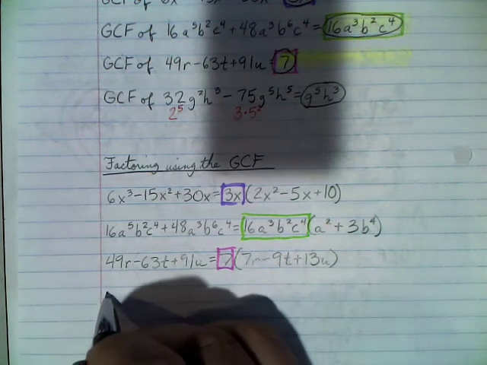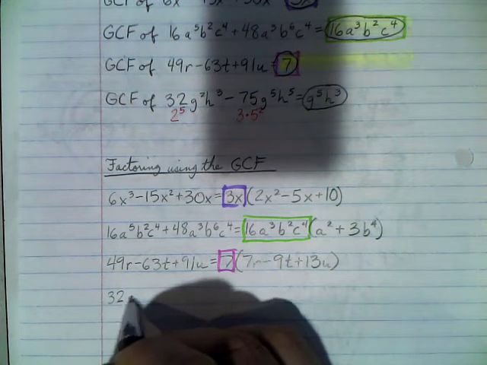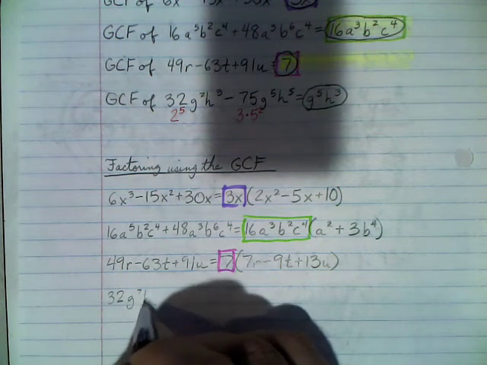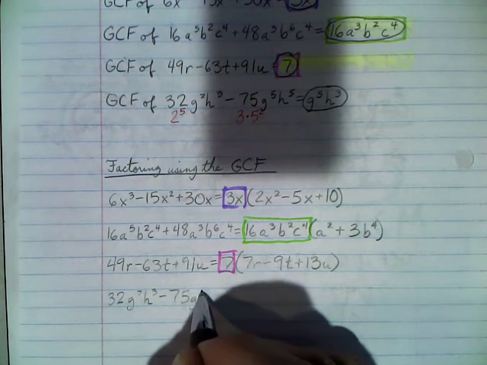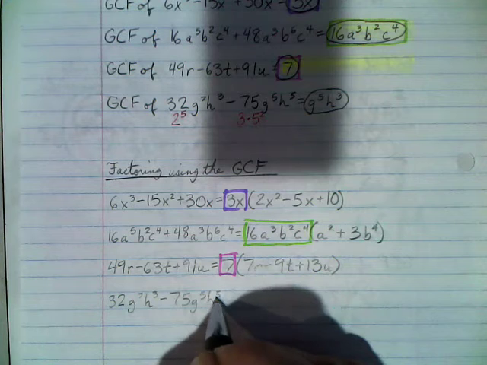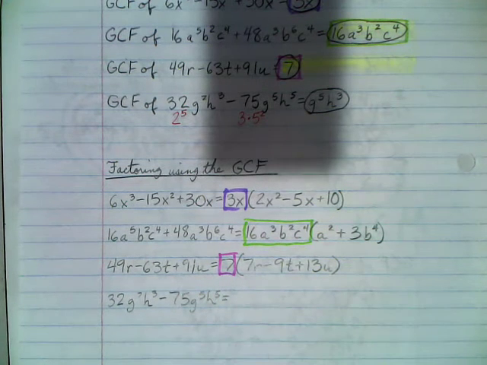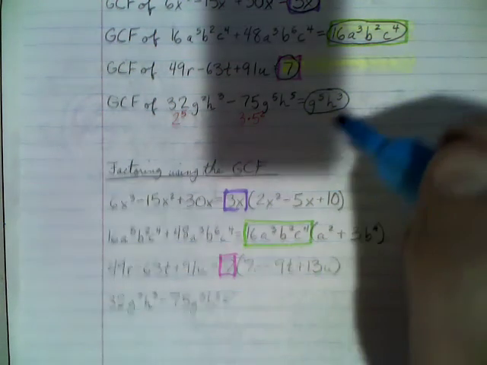All right, last one from above, 32 g to the 7th h cubed minus 75 g to the 5th h to the 5th. So this time, let's see, I guess I'll grab my blue.